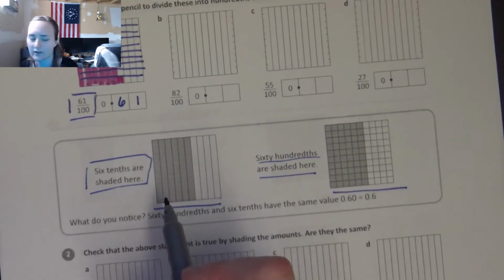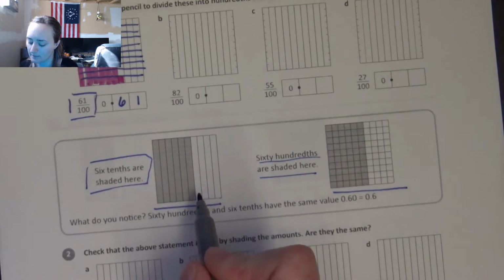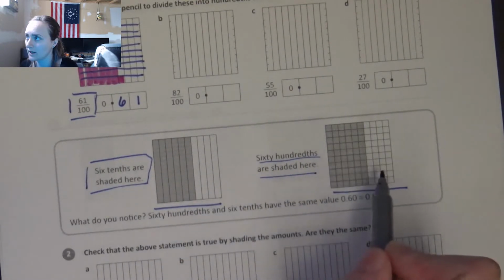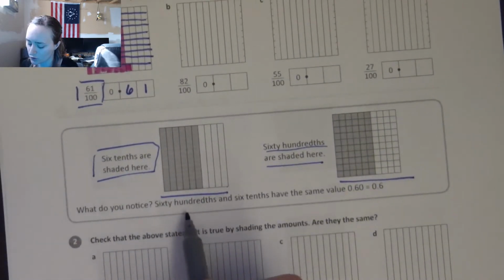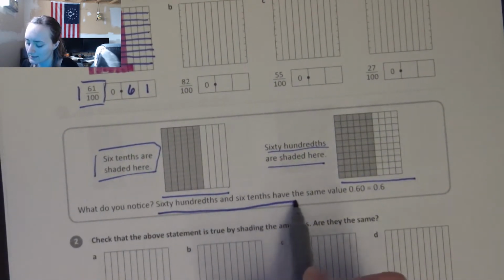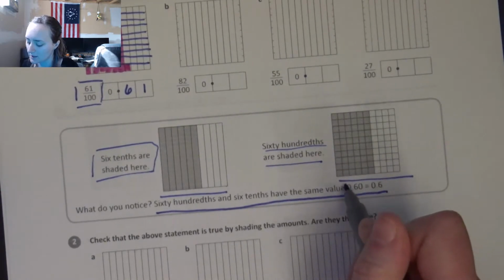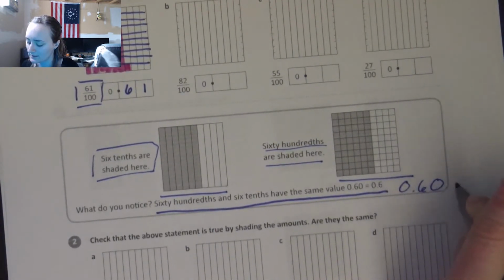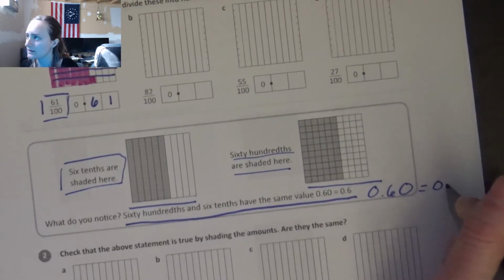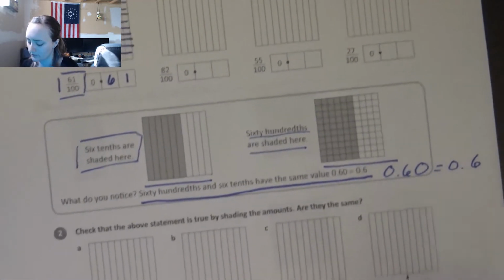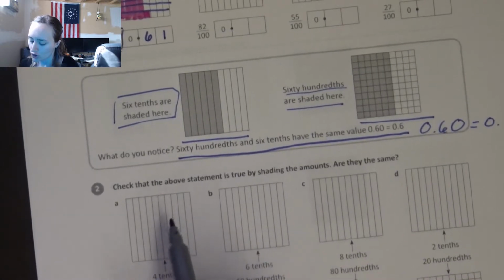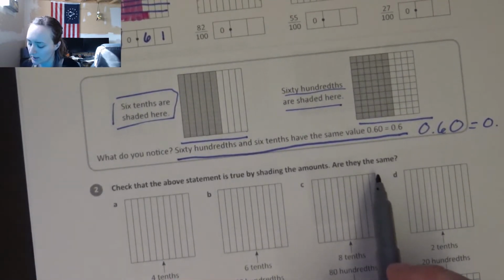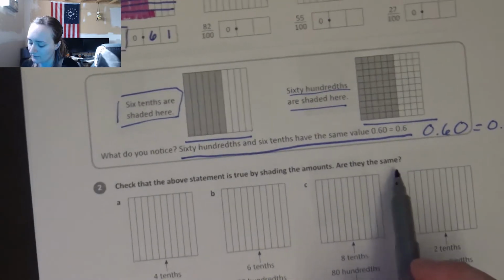Think about the equivalent fractions that we've been doing. These two have the same area shaded. So 60 hundredths and 6 tenths have the same value. 0.60 is equal to 0.6. Okay?